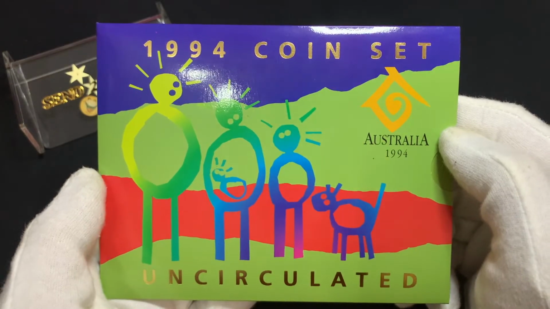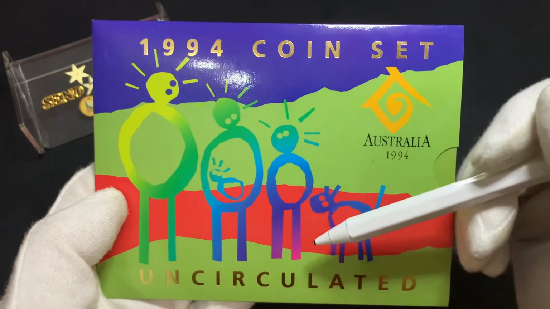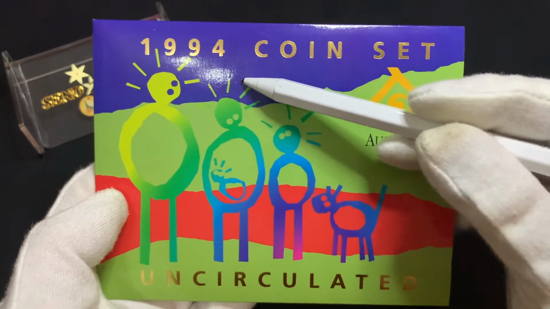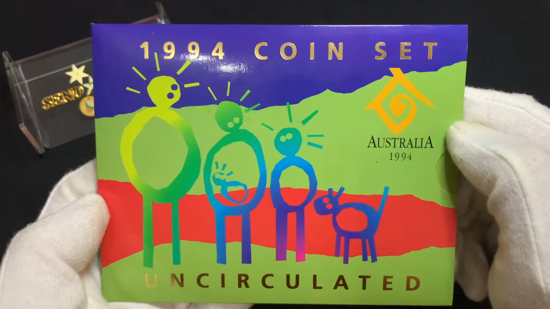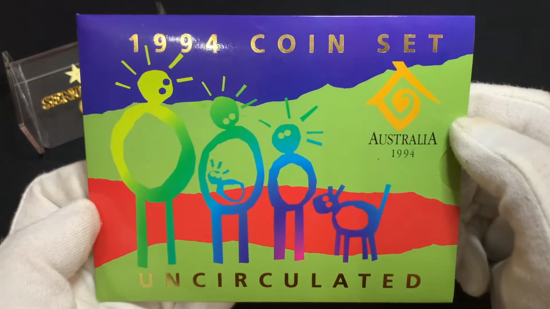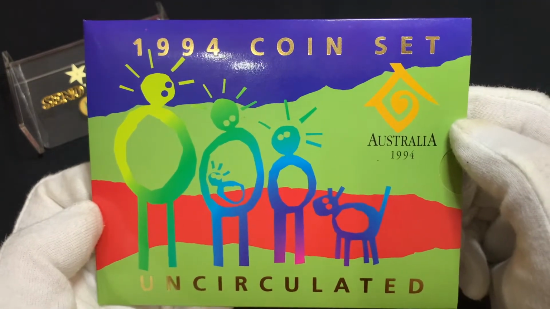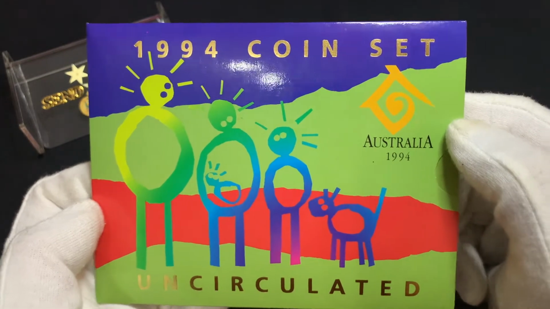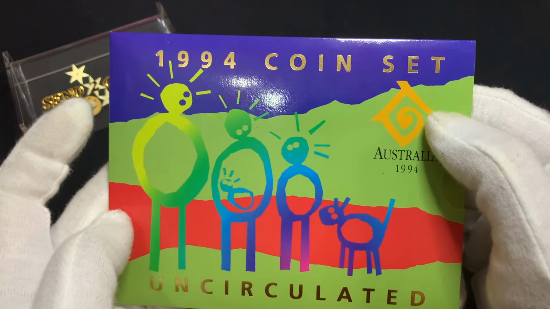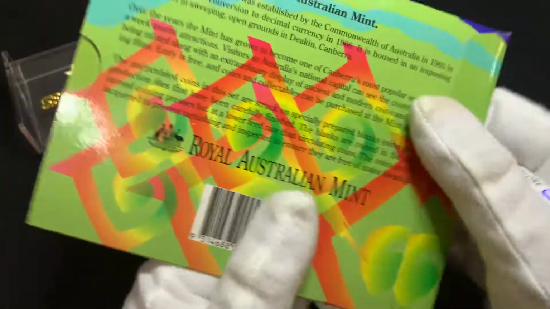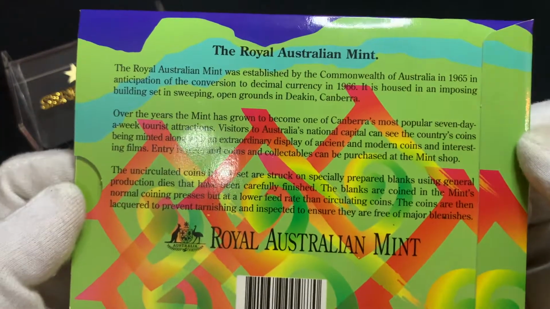Alright, let's move now to the coin set. This is the uncirculated coin set that was issued in 1994. And for those who have seen my previous unboxing video, you would have already seen this set. For the benefit of those who haven't seen it, here's just a quick overview of it. This is the front of the sleeve, and here's the back.